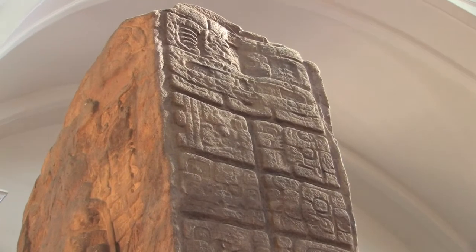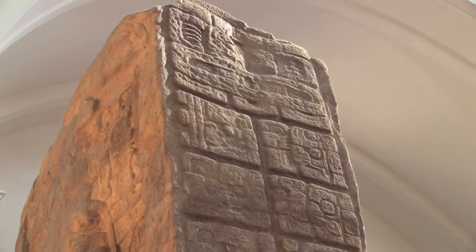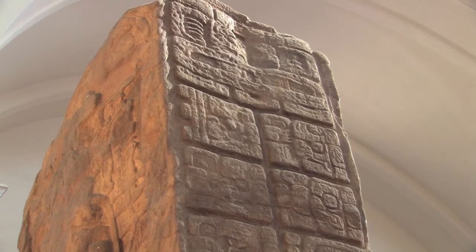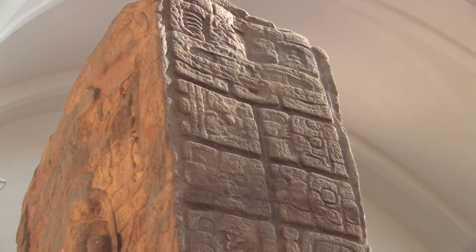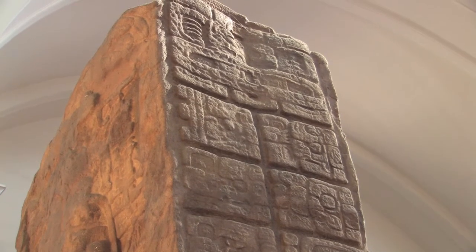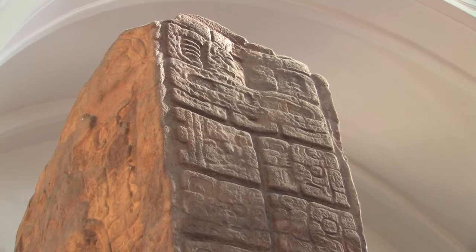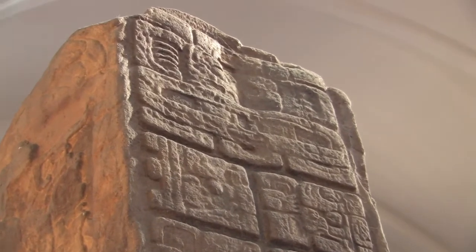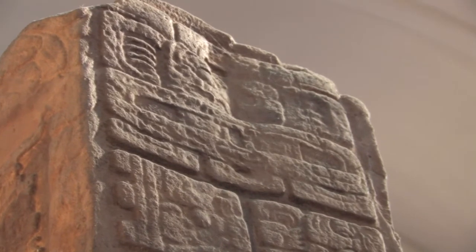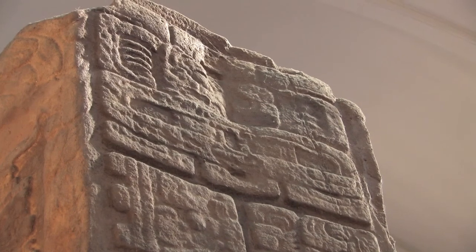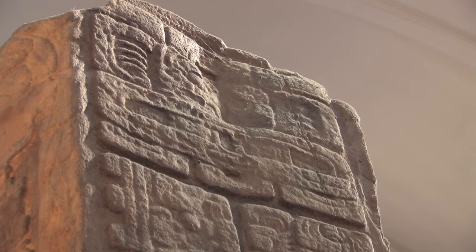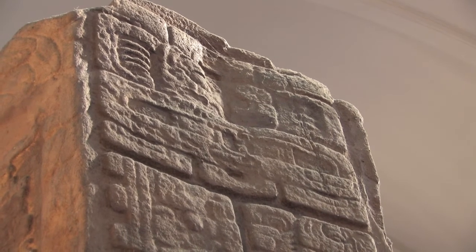This is the famous Stela C at Quirigua. It was put up in the year 775, and it commemorates a time period ending. At the very top, you can see that the hieroglyph fills a huge square, 4 times as big as the other hieroglyphs. That's called the Initial Series Introductory Glyph. And the Initial Series Introductory Glyph basically says, this is a date.